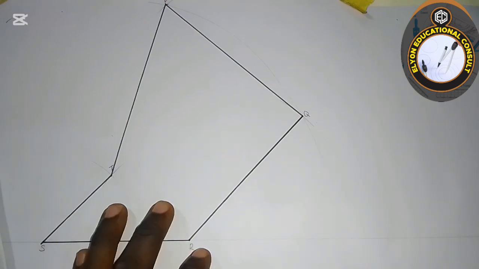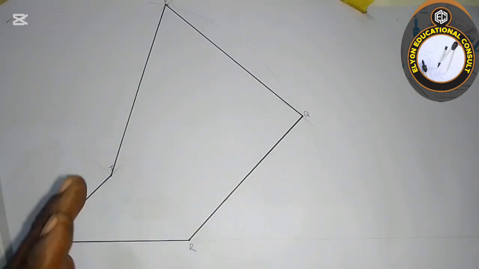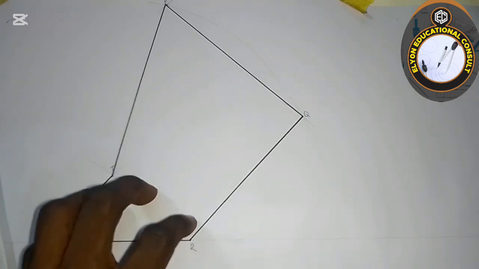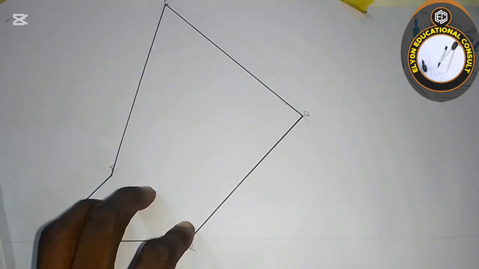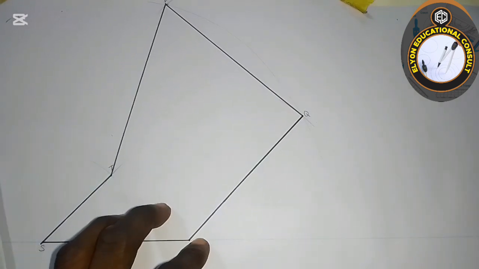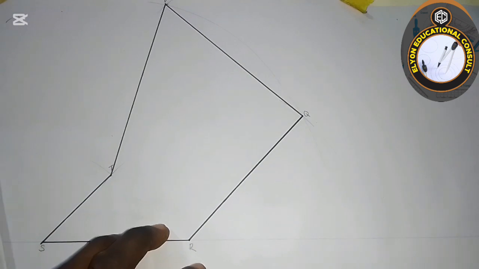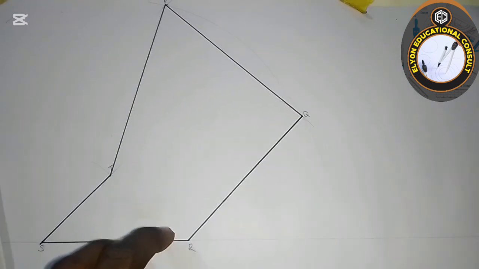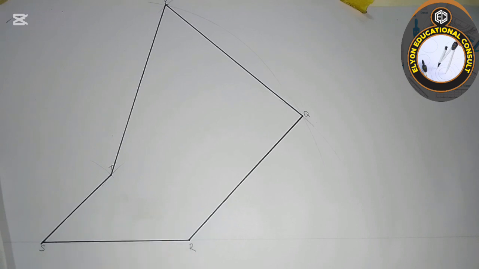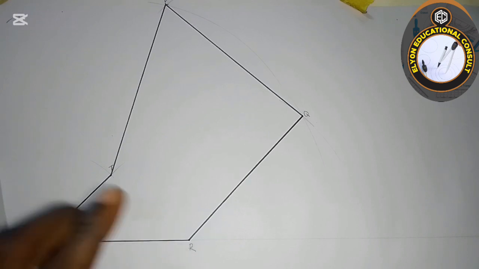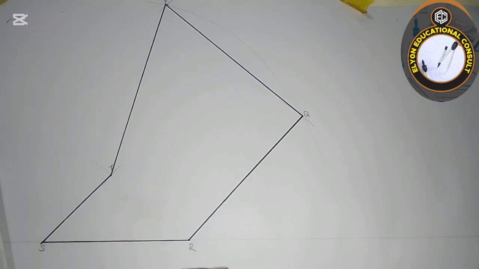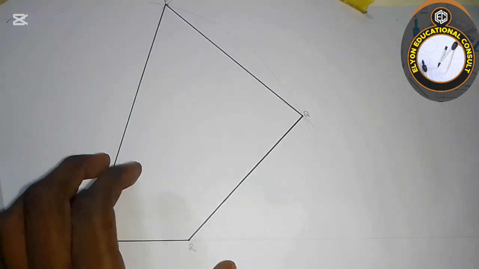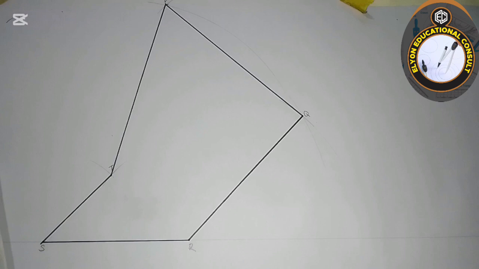After drawing a triangle that is equal in area to this given irregular pentagon, the next thing I will do is convert the triangle to a rectangle. From the rectangle I will get my square, which is going to be equal in area to this pentagon. I hope that is clear.